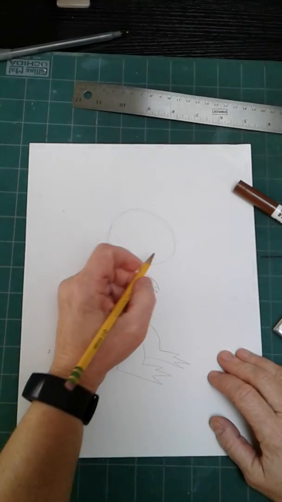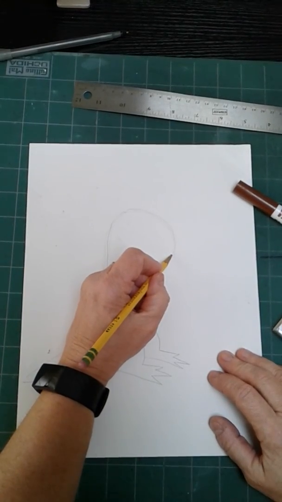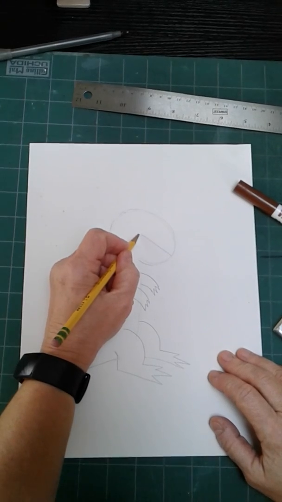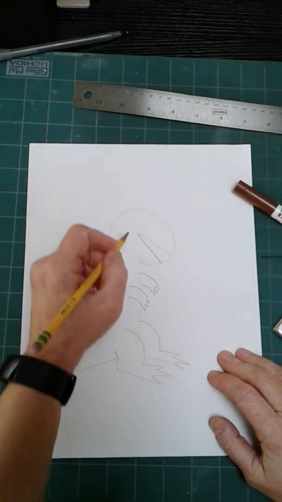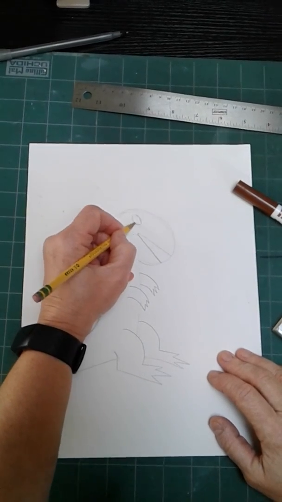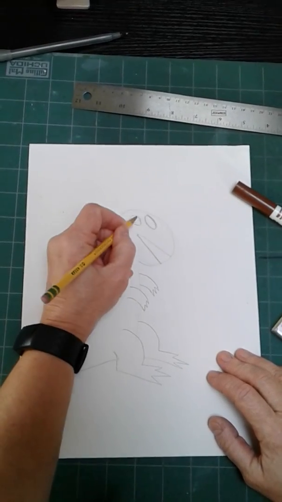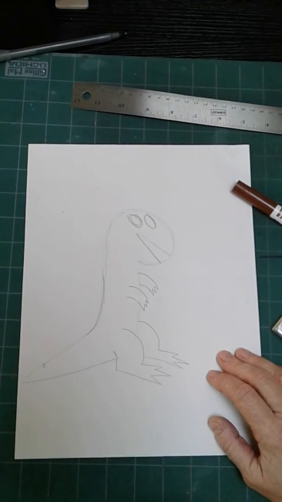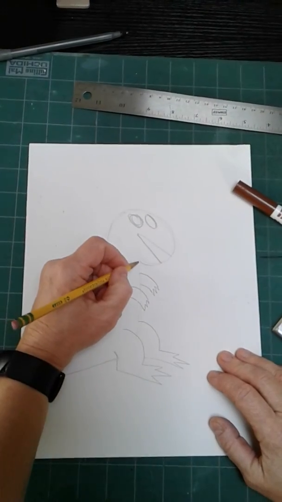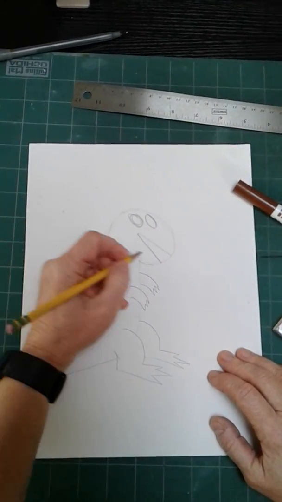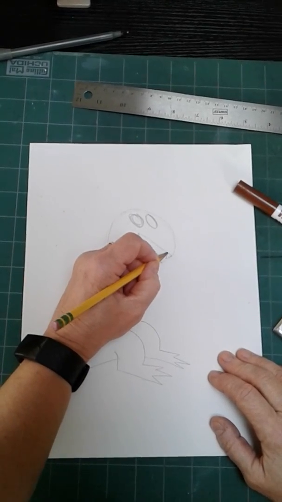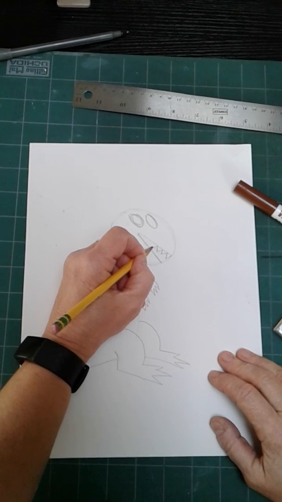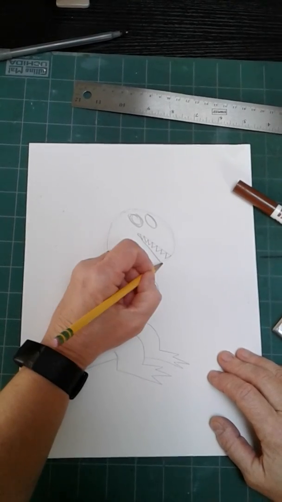Now I'm going to make a triangle shape for his mouth. Nice big mouth, like that. And I'm going to give him 2 eyes. Okay, I'm going to make my T-Rex a little goofy. I'm not going to make him perfect. Now here are some zigzaggy teeth inside his mouth.